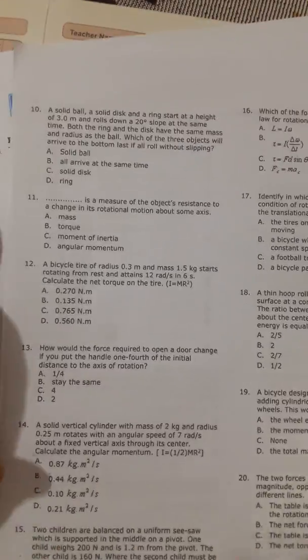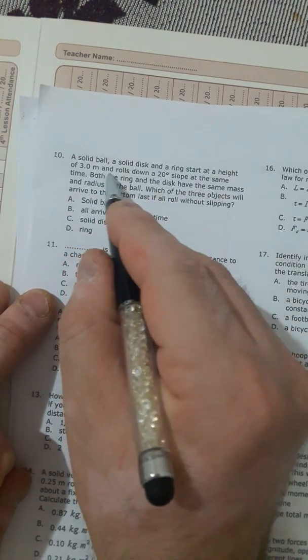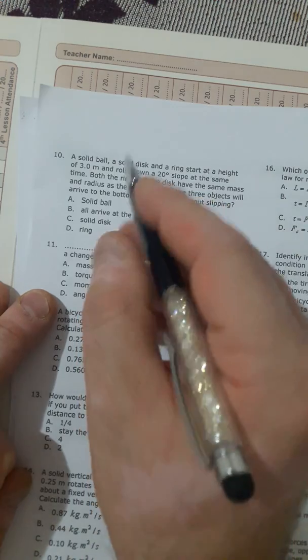Another question, number 10. It says that a solid ball, a solid disc, and a ring start at a height of 3 meters and roll down a 20 degree slope at the same time.